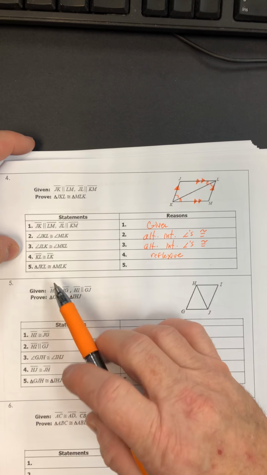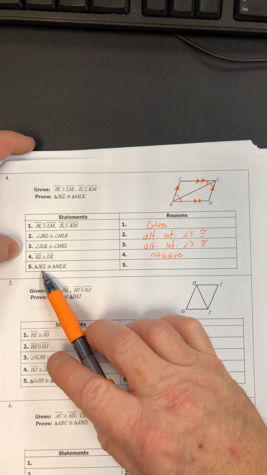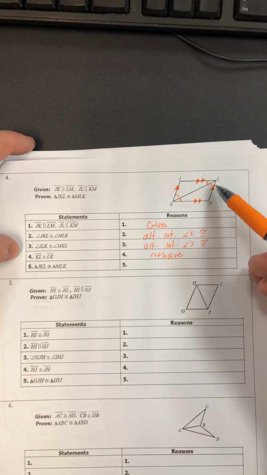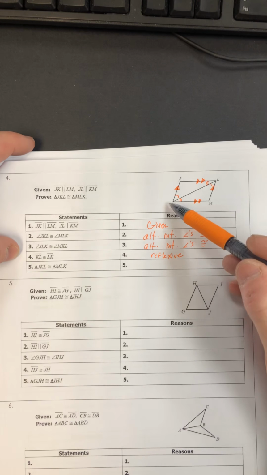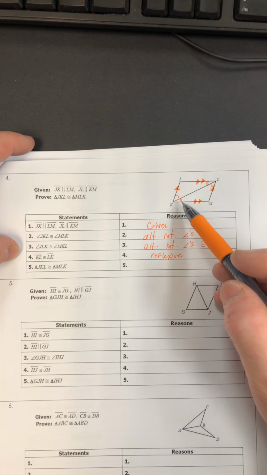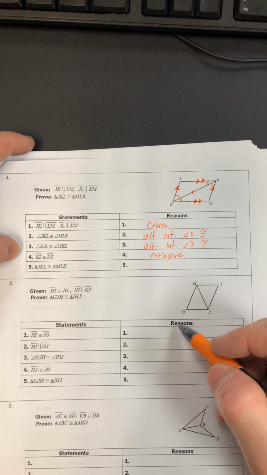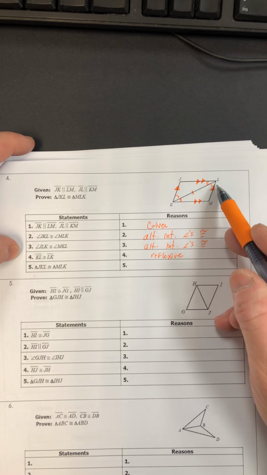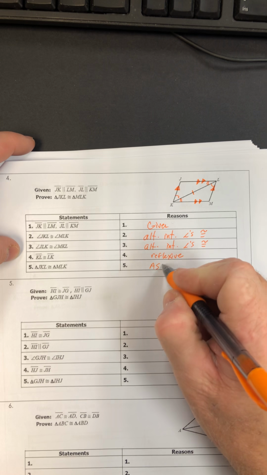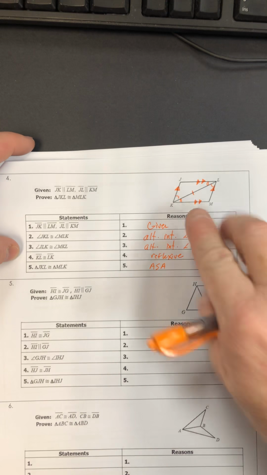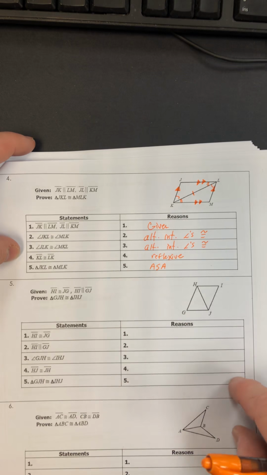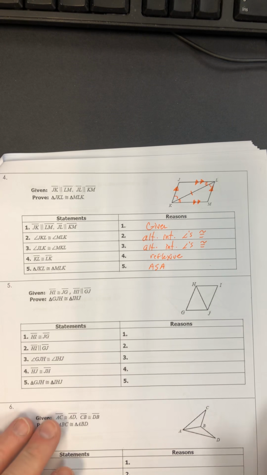All right, and then triangle JKL and triangle MLK are congruent because we have two angles, and this side congruent to itself. So that would be what? Angle, side, angle? Because the side is in between the two angles. Okay, so I'm going to let you do the rest.